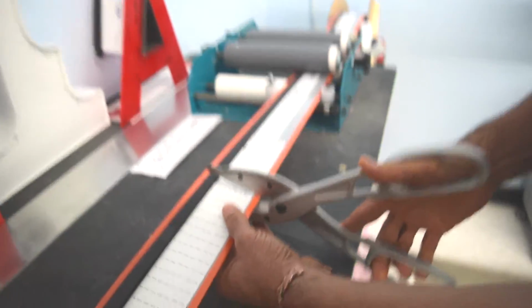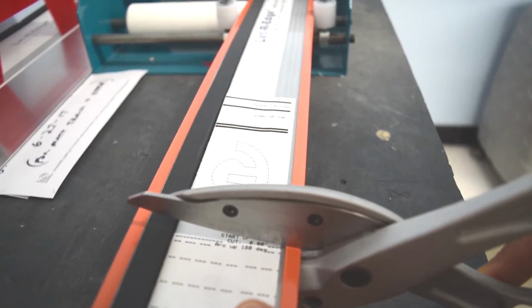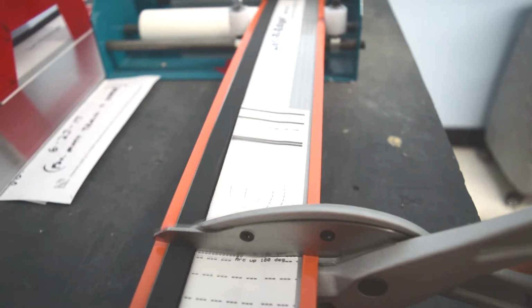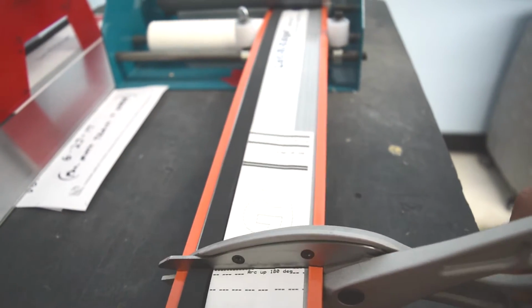So we don't need this anymore. We can release that. And we need this much material. So you have a clear line where you're going to be cutting. And that's going to be the actual length of the piece. You now have an opportunity to prepare the tab for this letter.